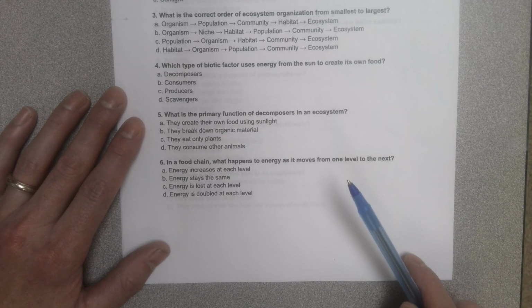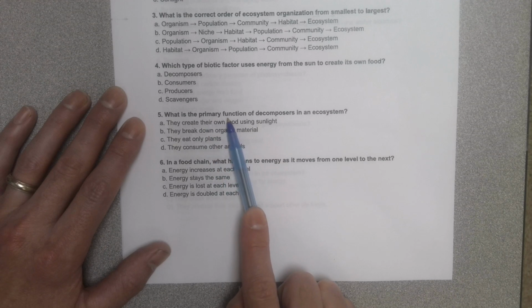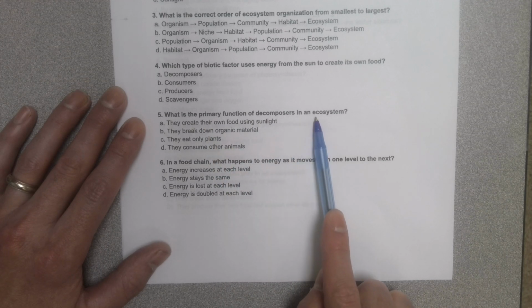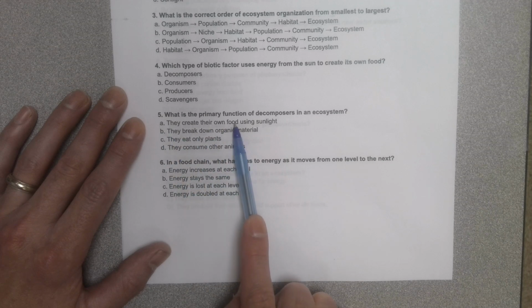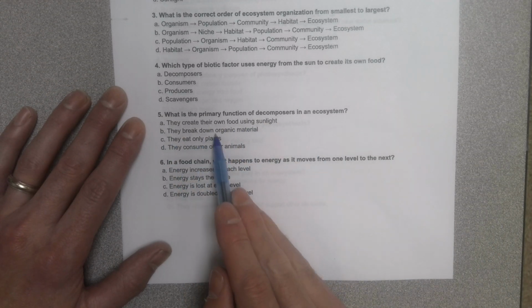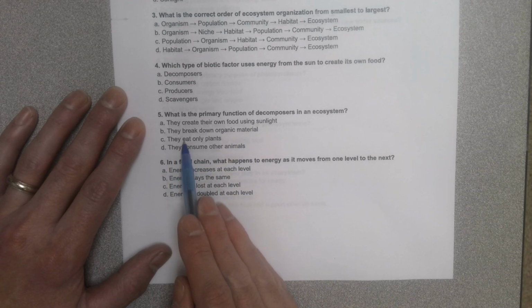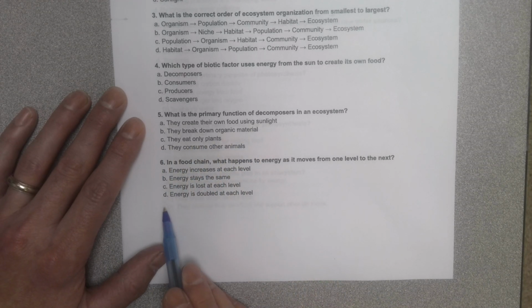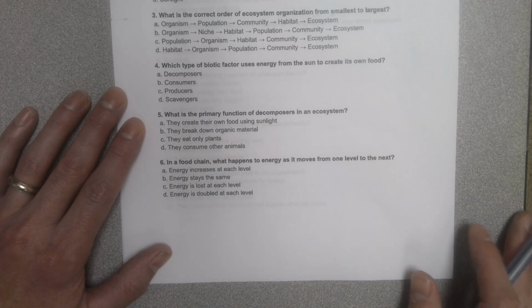Question number 5. What is the primary function of decomposers in an ecosystem? A. They create their own food using sunlight. B. They break down organic material. C. They eat only plants. Or D. They consume other animals.